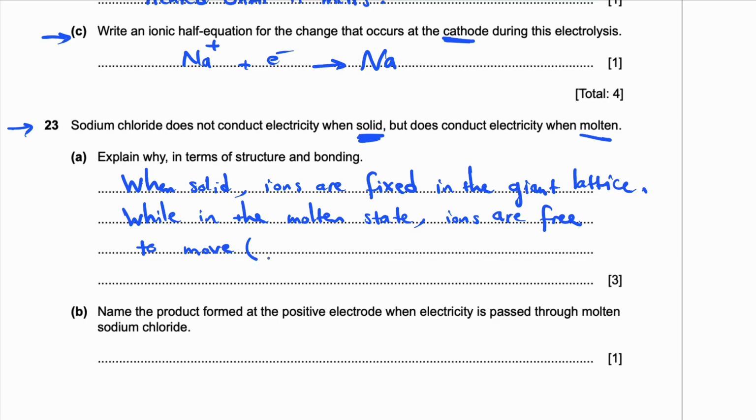In other words, they are said to be mobile. Next, name the product formed at the positive electrode or anode when electricity is passed through molten sodium chloride. So at the positive anode, you have to pick the anion, and the anion is chloride, so chlorine.